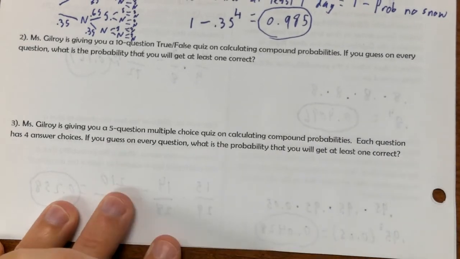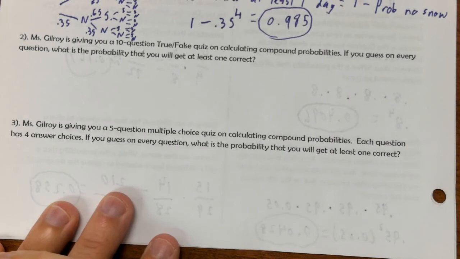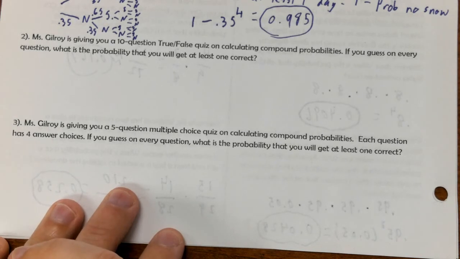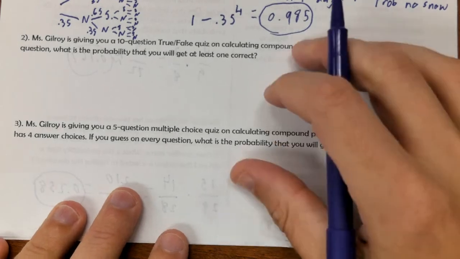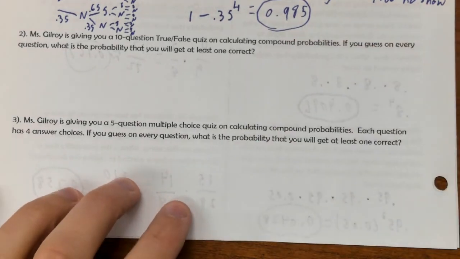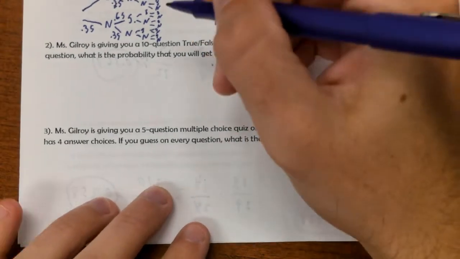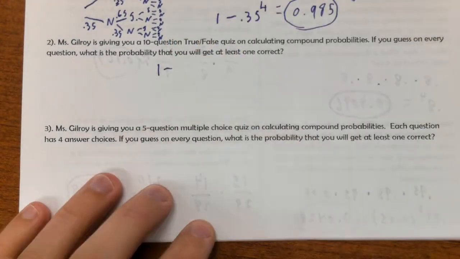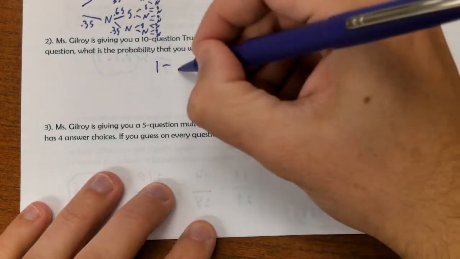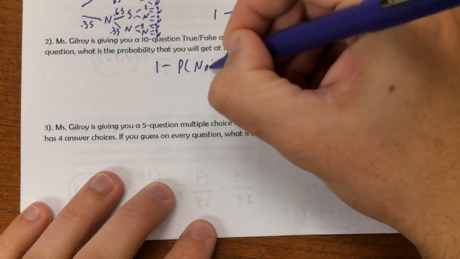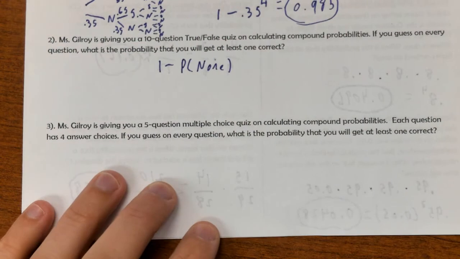Ms. Gilroy is giving you a 10-question true-false quiz on calculating compound probabilities. Hey, that's something that we're discussing right now. If you guess on every question, what is the probability that you will get at least one correct? Whenever I'm asking at least one, think about the opposite. So we're going to do 1 minus the probability that we get none correct.